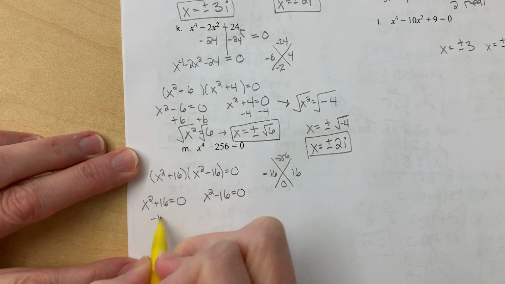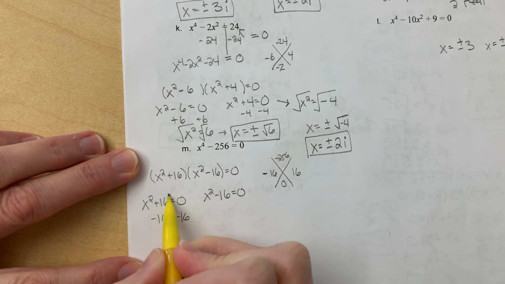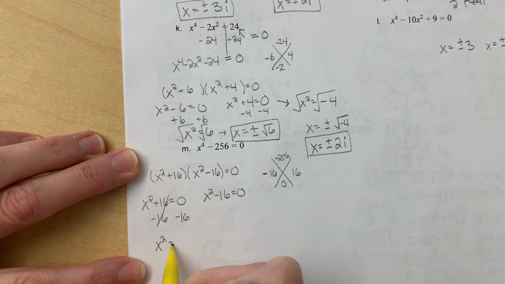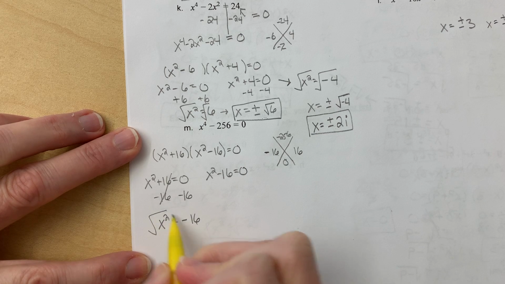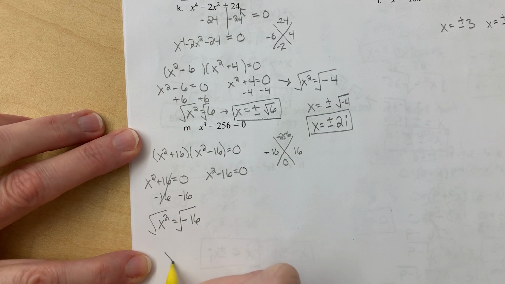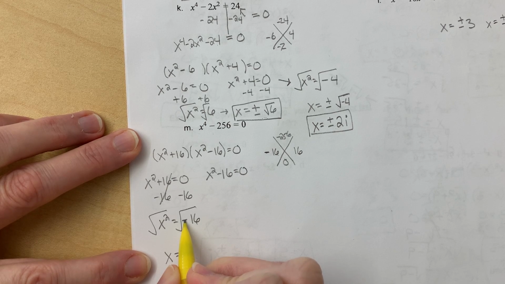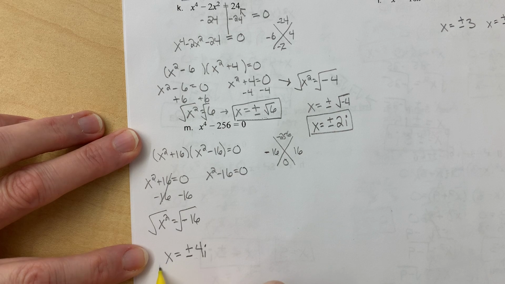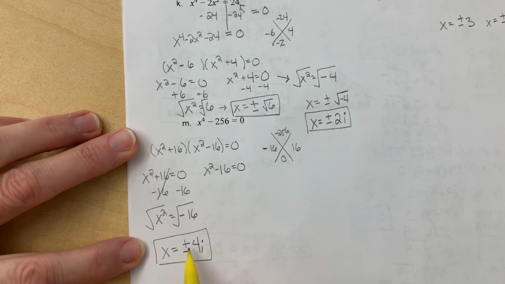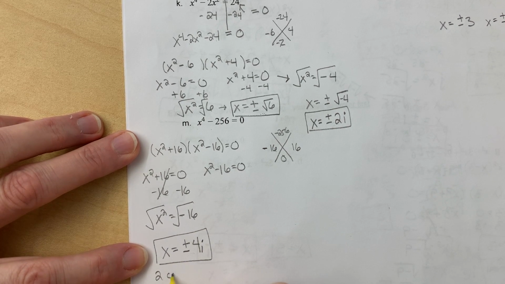So over here I'm going to subtract 16 from both sides, and I get x squared equals negative 16. And then I'm going to square root both sides, and I'm going to get x equals plus or minus, the negative will become i, and the square root of 16 is 4. So this is plus or minus 4i. So that's 2 complex roots right there.